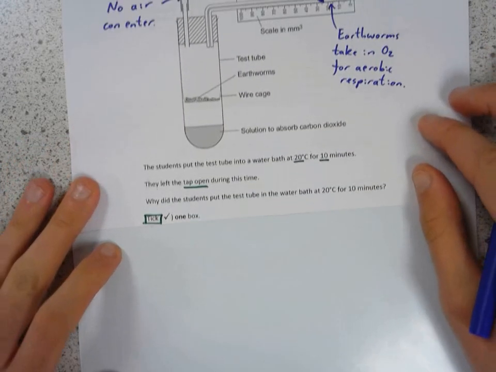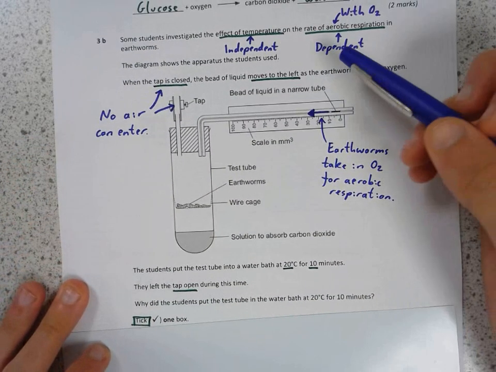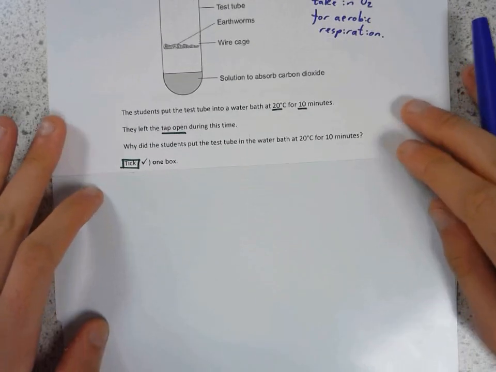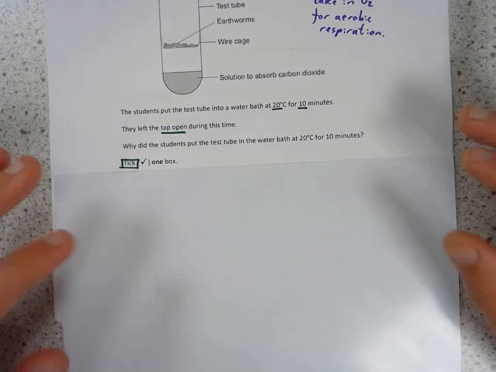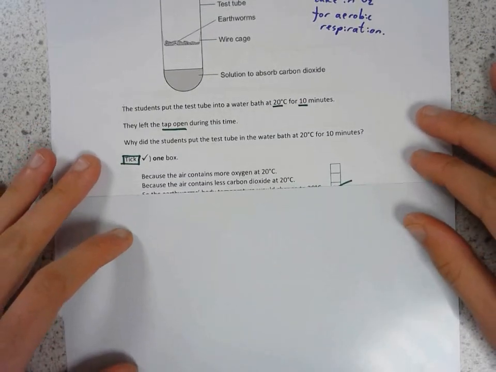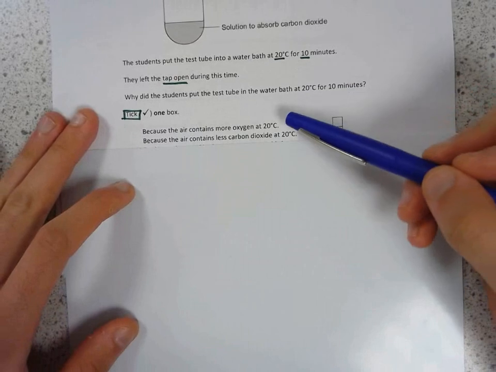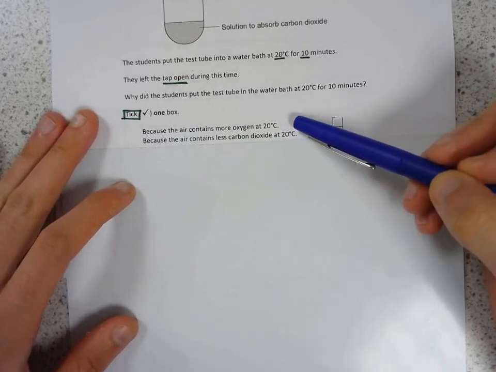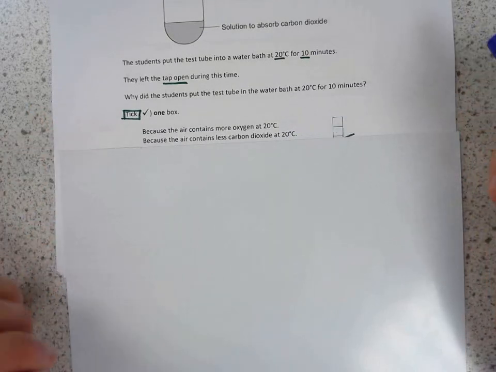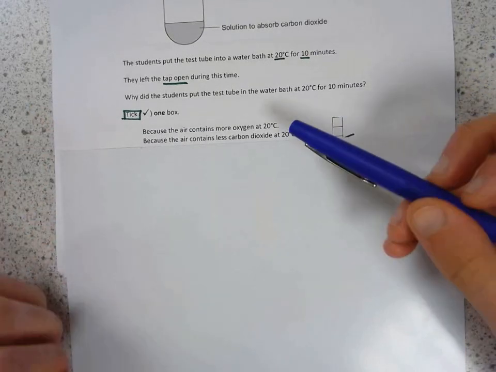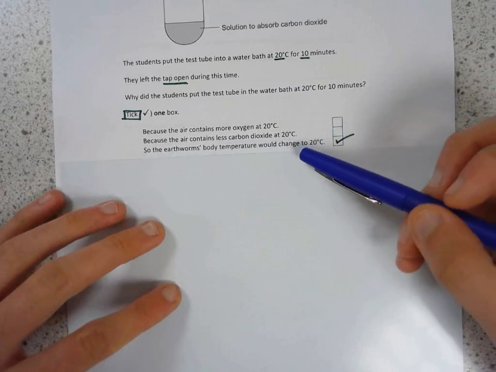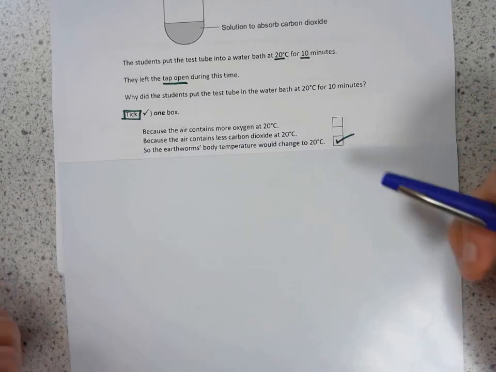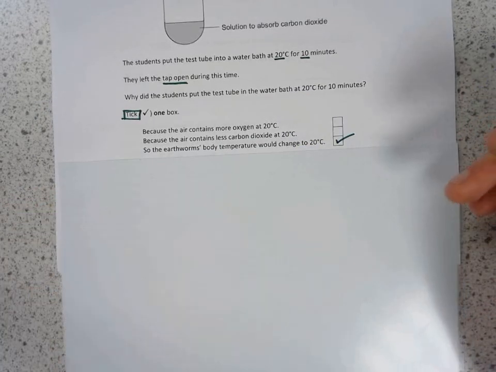Tick 1 box. Remember, our independent variable is we're looking at the effect of temperature, so that's what they're trying to change, the temperature of the earthworms and how that's going to affect the rate of aerobic respiration. Now we look at these first two, air containing more oxygen at 20 degrees Celsius or containing less oxygen at 20 degrees Celsius. There's going to be a very small amount of change in the gases as temperature changes, but not significant at all. But the earthworm's body temperature will have a large effect on the rate of aerobic respiration. So that is our tick there.